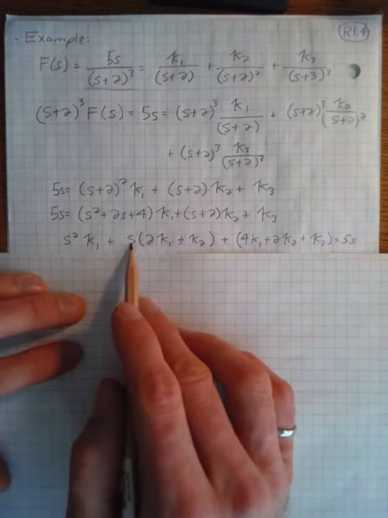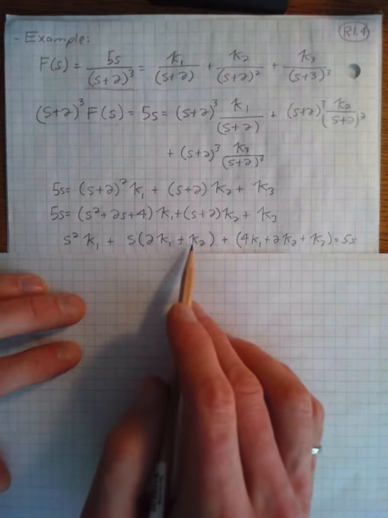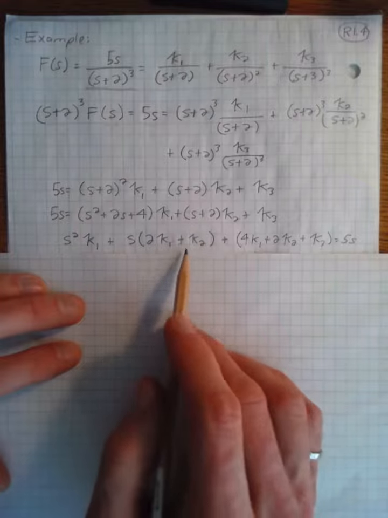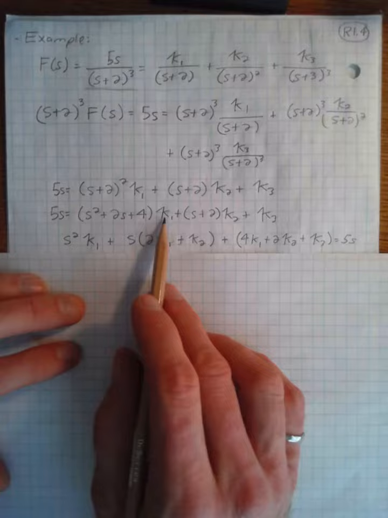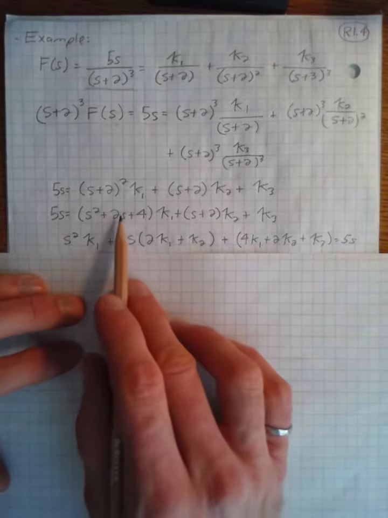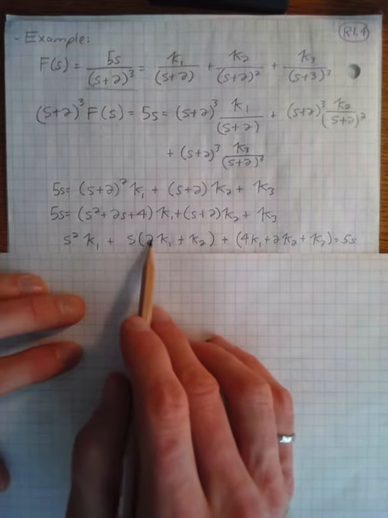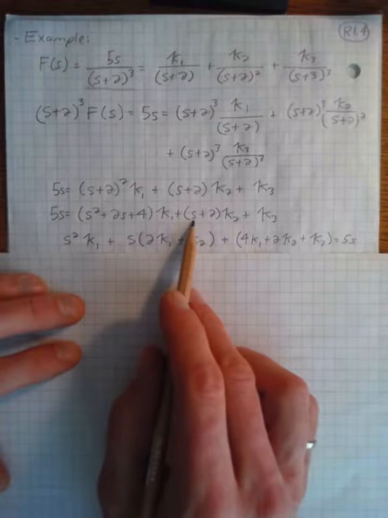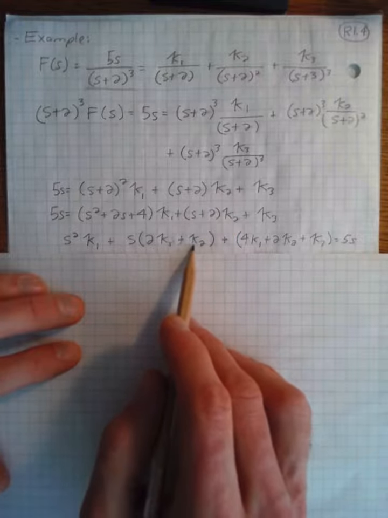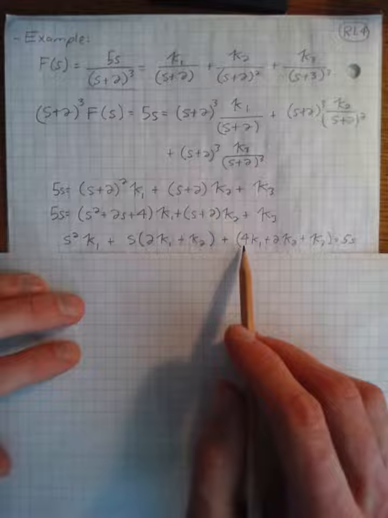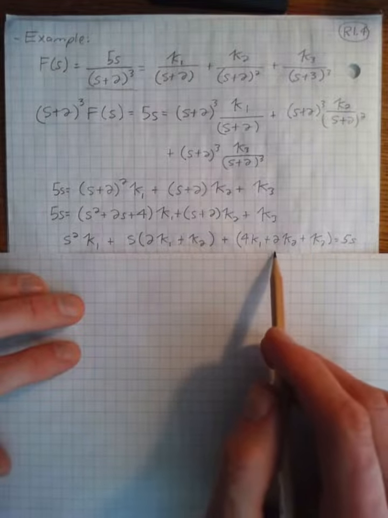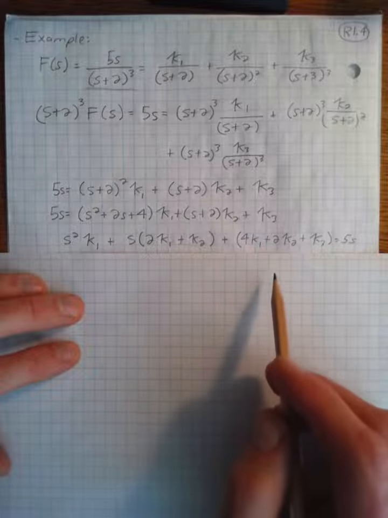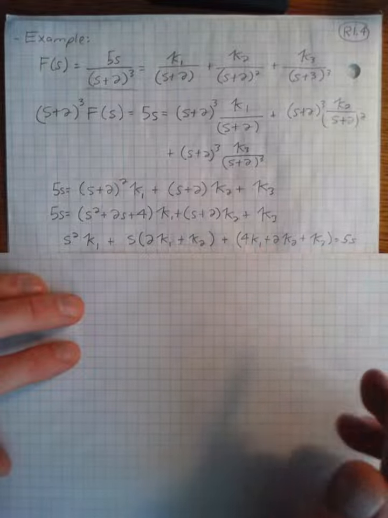When we look at the terms that are multiplied by s, we have 2k1 plus k2, and you can figure that out just by writing this all out. For example, we have k1 times 2 times s, so that's where the 2k1 comes from. Then we have k2 times s, and that's why we have k2 right there. And then the terms that are not multiplied by s are 4k1 plus 2k2 plus k3. And still, all of this is equal to 5s.